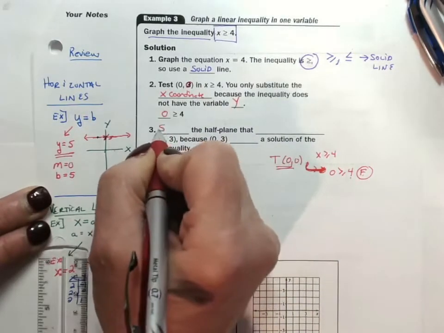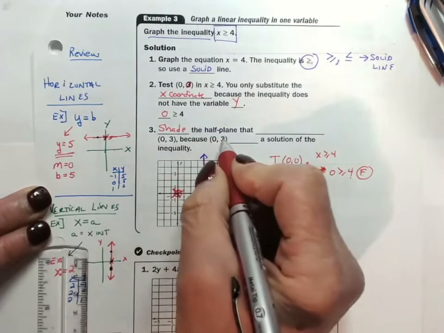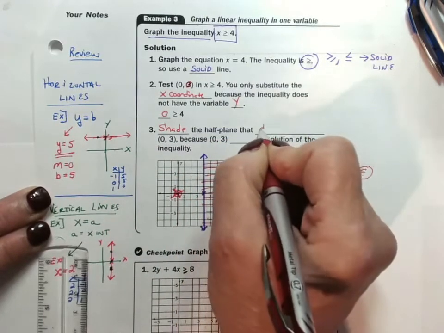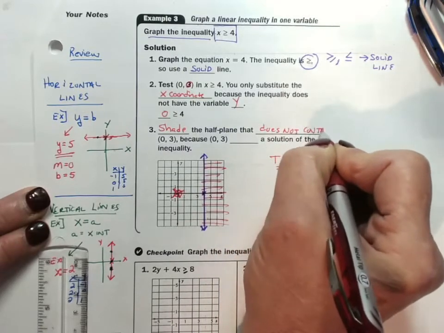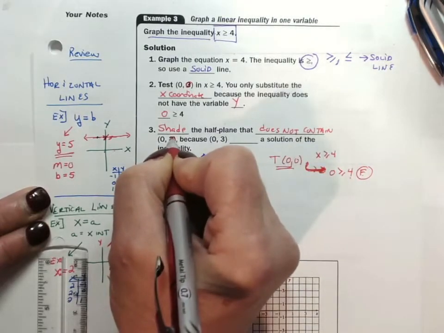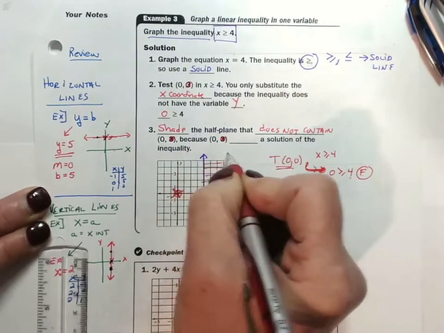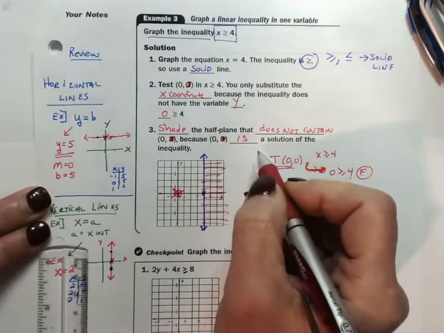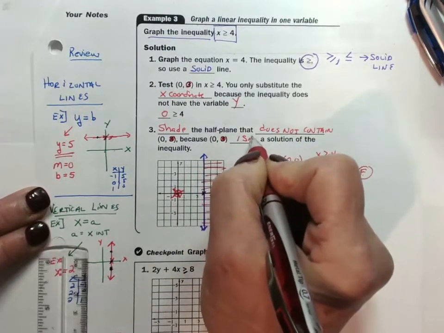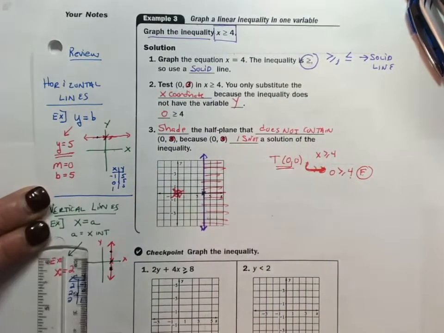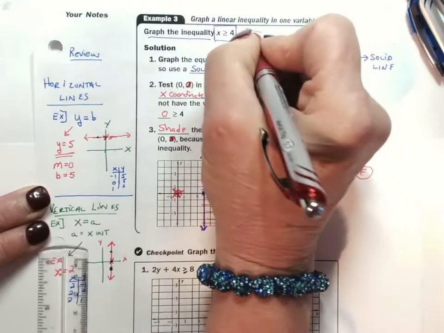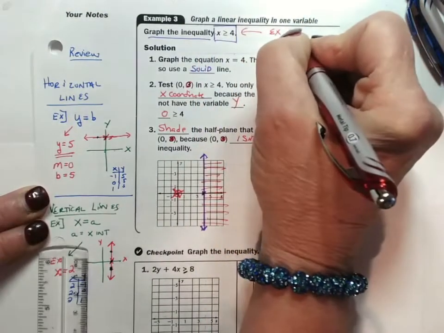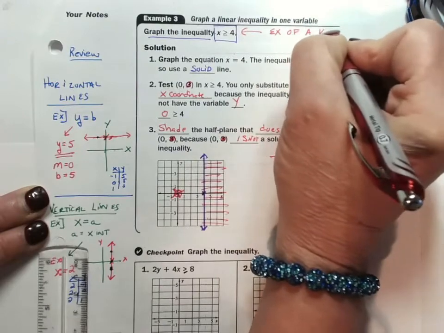We're going to shade the half plane that does not contain 0, 0, because 0, 0 is not a solution of the inequality. So here was an example of a vertical line.